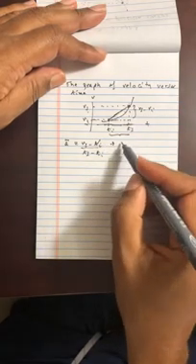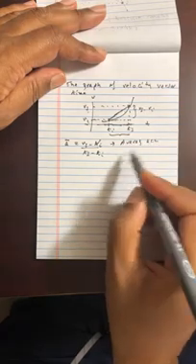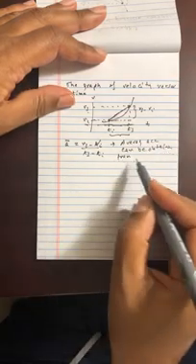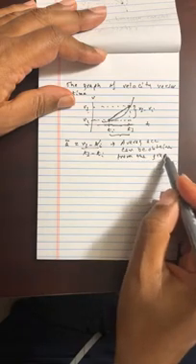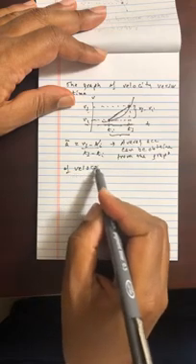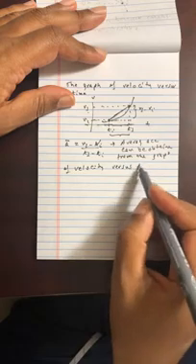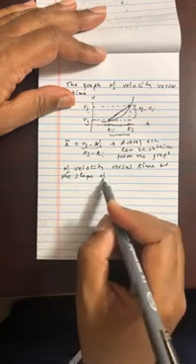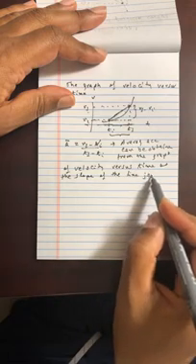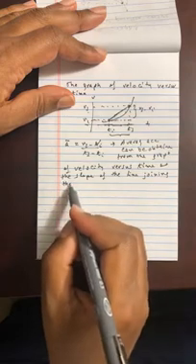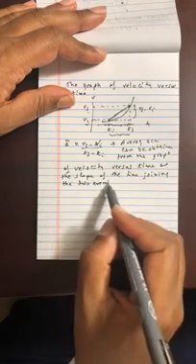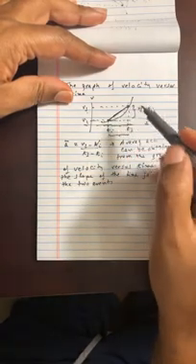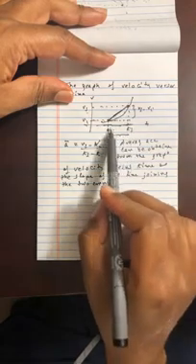So the conclusion is average acceleration can be obtained from the graph of velocity versus time as the slope of the line joining the two events. So to get average acceleration from a graph of velocity versus time, all you do is connect these two points with a straight line over here, and the slope of that line gives you the average acceleration in this time interval.